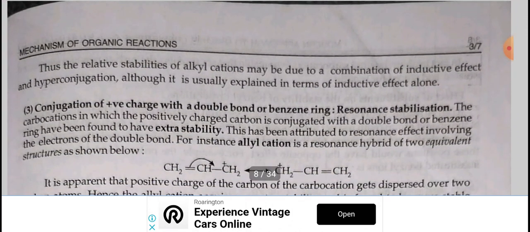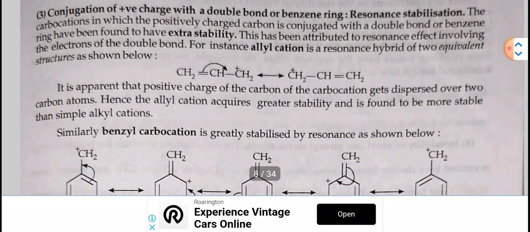Thus, the relative stability of alkyl cations may be due to a combination of inductive effect and hyperconjugation, although it is usually explained in terms of inductive effect alone.